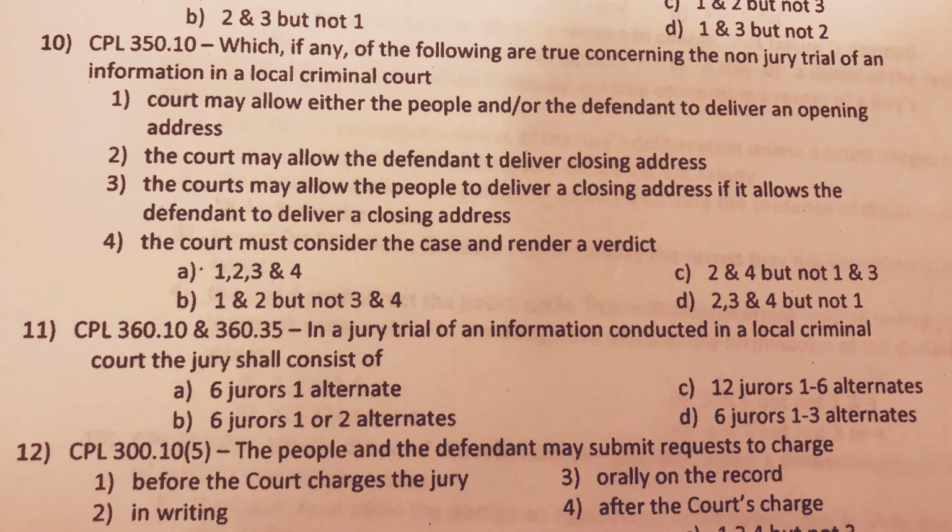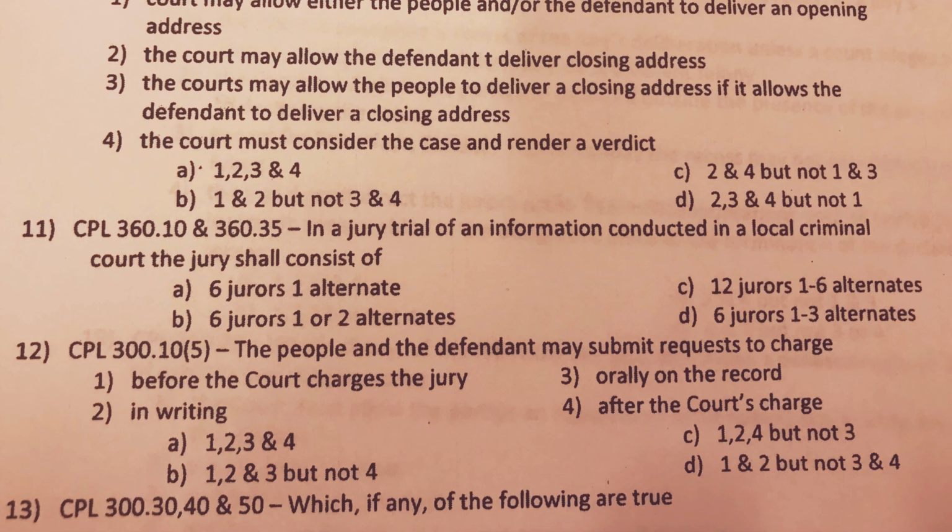So C. 11. In a jury trial of an information conducted in a local criminal court, the jury shall consist of B, 6 jurors and 1 or 2 alternates. You cannot have more than 2 alternates in a local criminal court. 12. The people and defendant may submit requests to charge, and it's all of these. Before court charges, after the court's charge, in writing, orally, or on the record. A, 1, 2, 3, and 4.